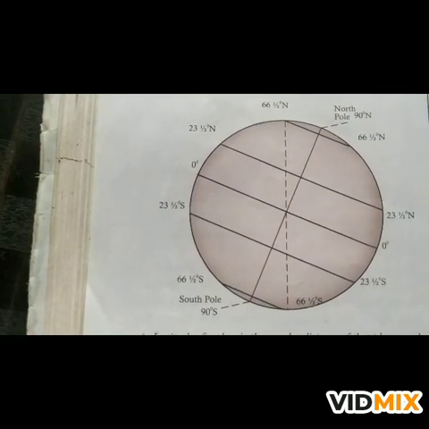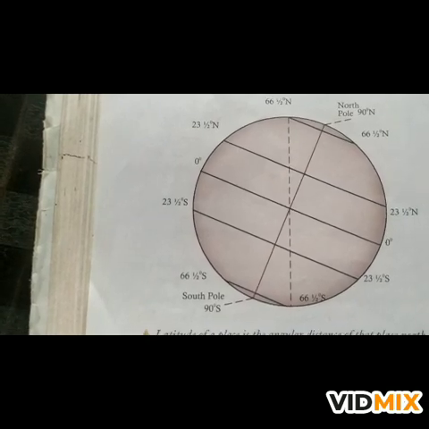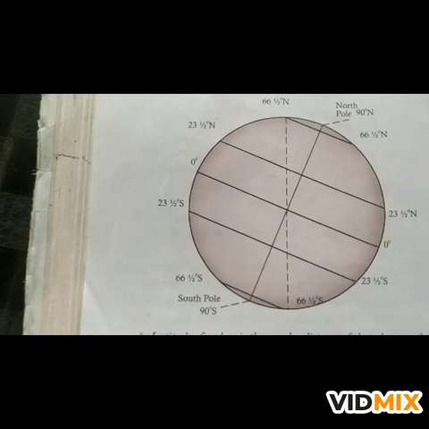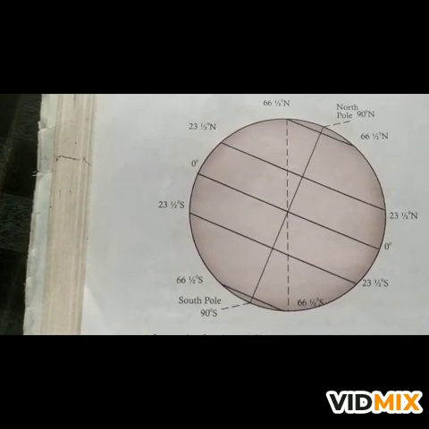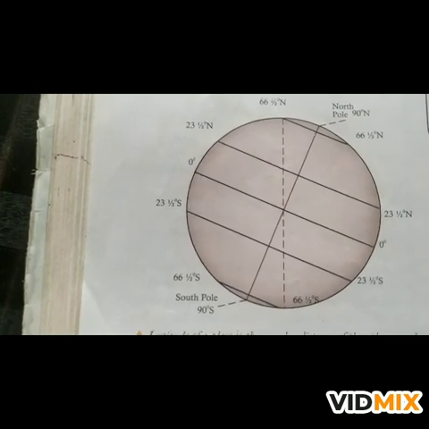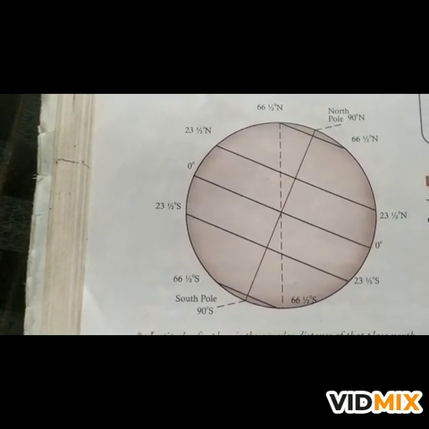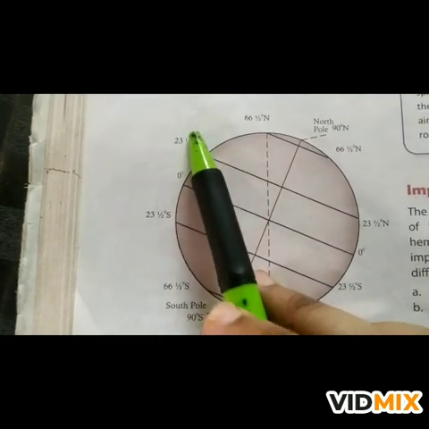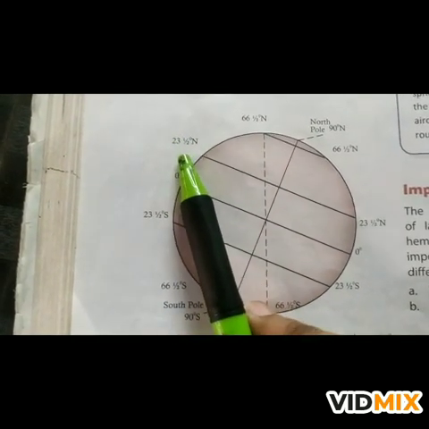Students, the important parallels of latitudes. The equator is the most important parallel of latitude. There are some of the important parallels given. Tropic of Cancer, which is 23.5 degree north. This is Tropic of Cancer.